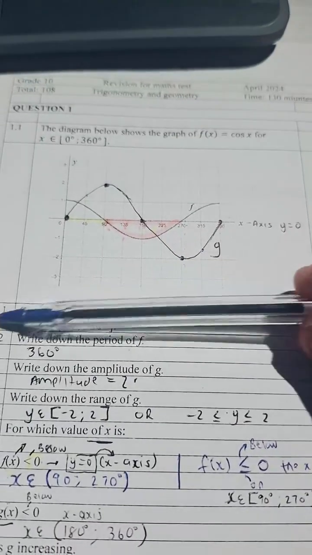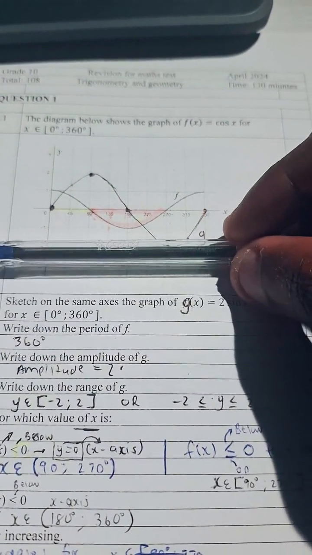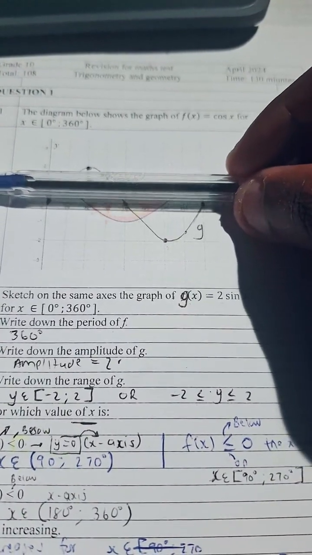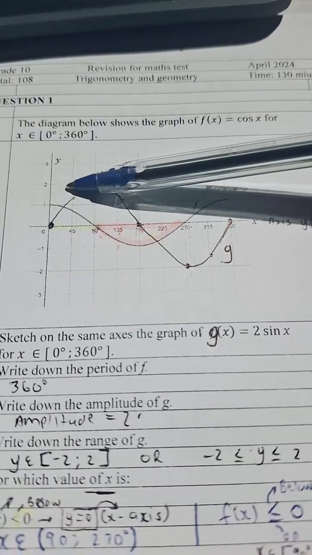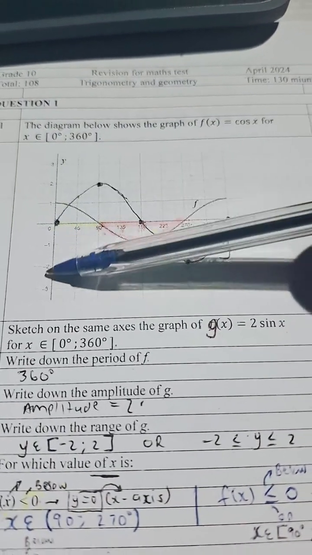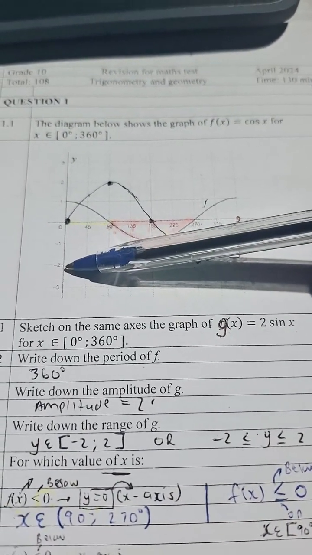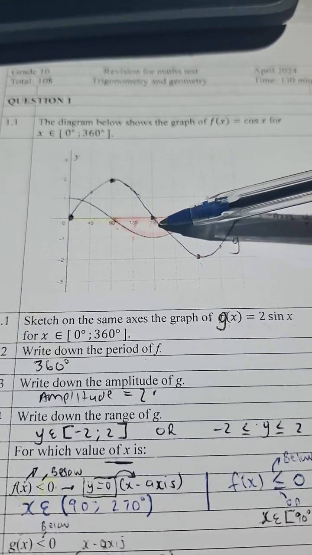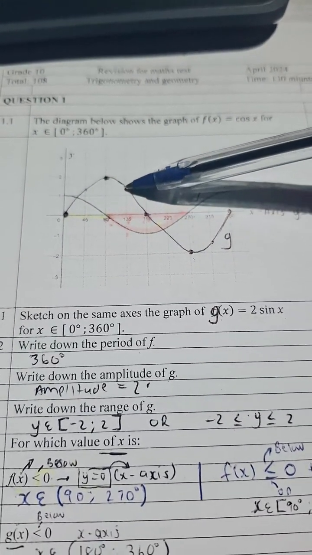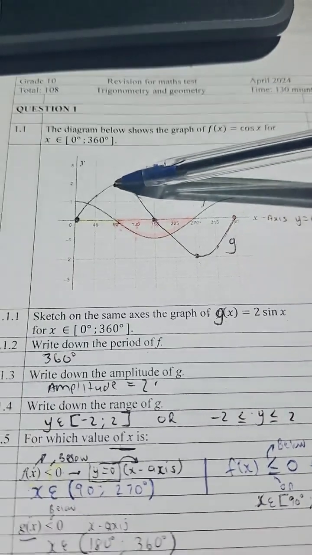So from -2, the function exists, and look at it, it goes all the way to what? Look at the highest point that the function reaches, it's +2. So the y values where the function exists is from -2, to the top.